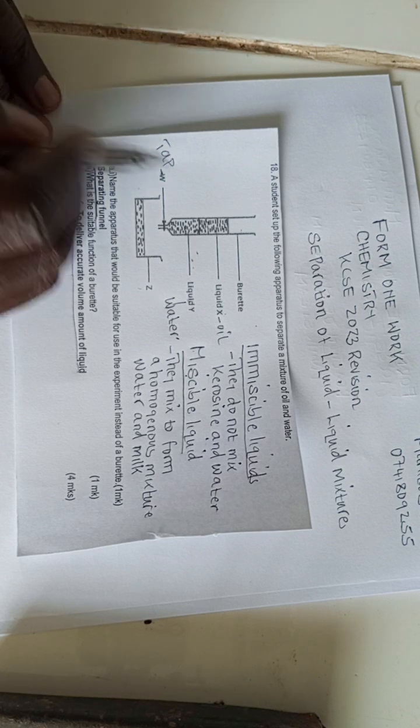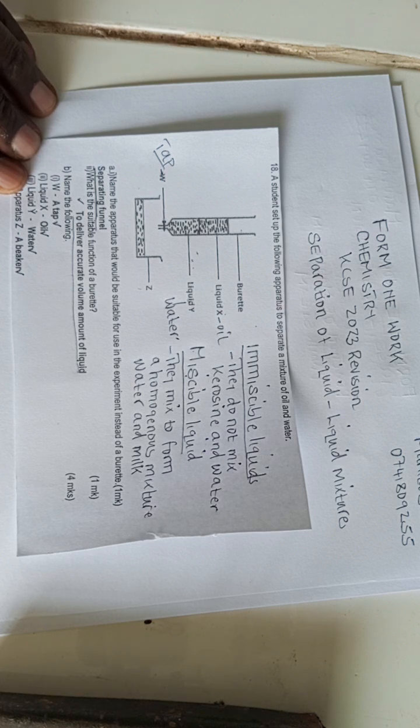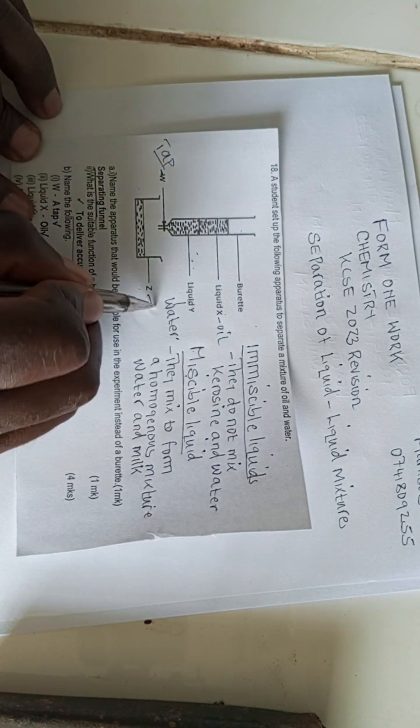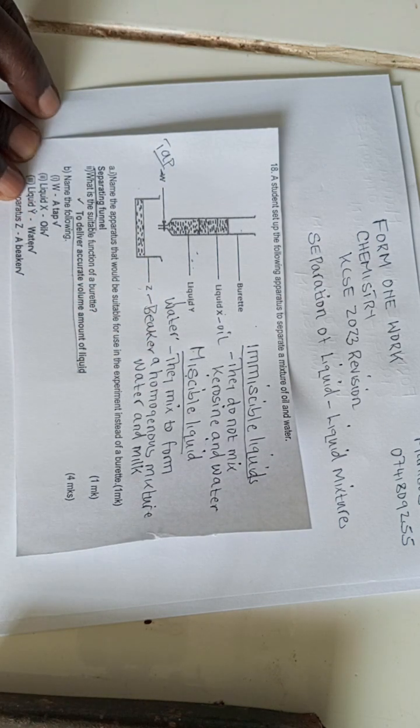Name the following. W, this is the tap. Liquid X is oil because it is less dense than water, therefore it floats on water. Liquid Y is water, it is more dense than oil. And then the apparatus set, this one here, is a beaker.